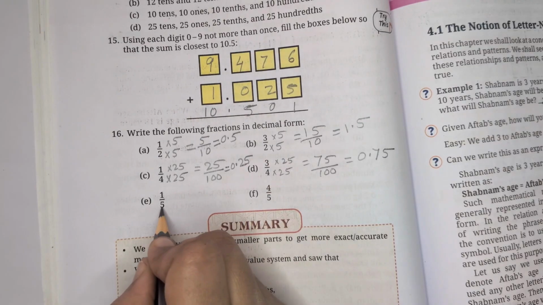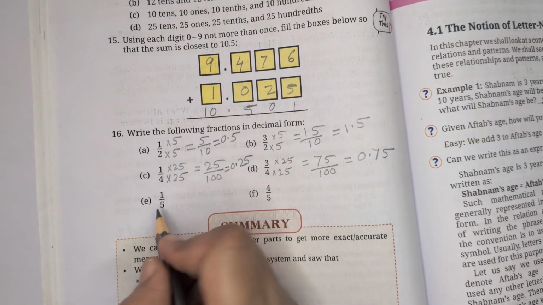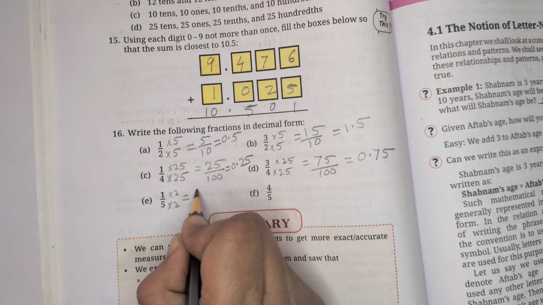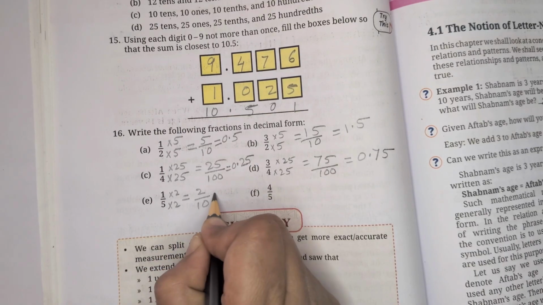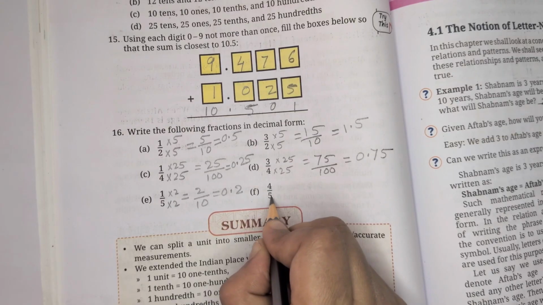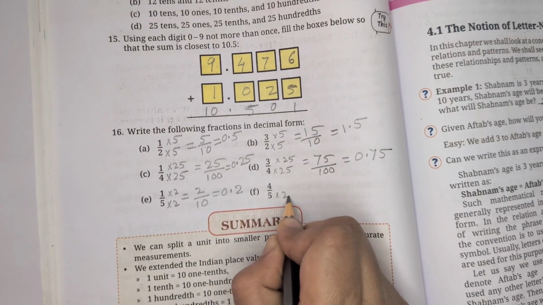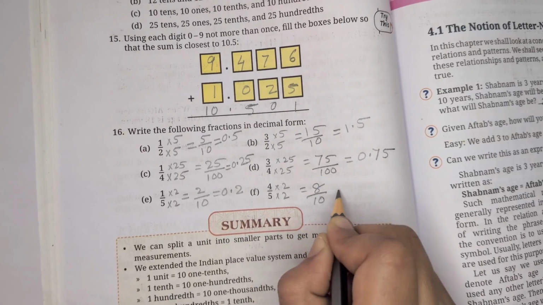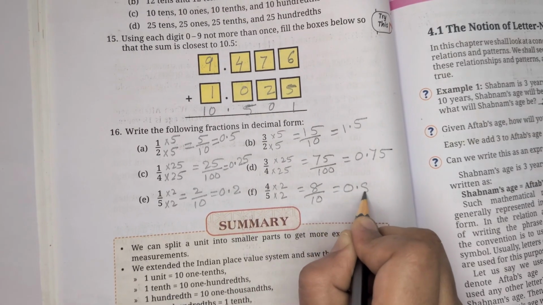That is the same as 0.75. Here the denominator is 5. If we multiply by 2, we can make that 10. So 2 by 10 is equal to 0.2. Here denominator 5, just multiply with 2. 8 by 10, which is equal to 0.8.